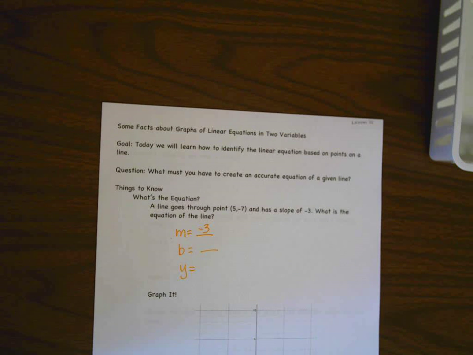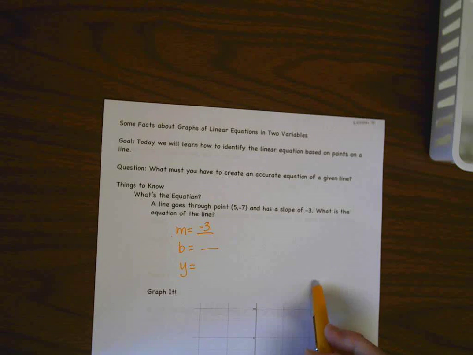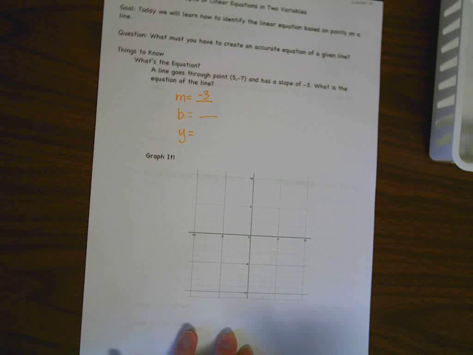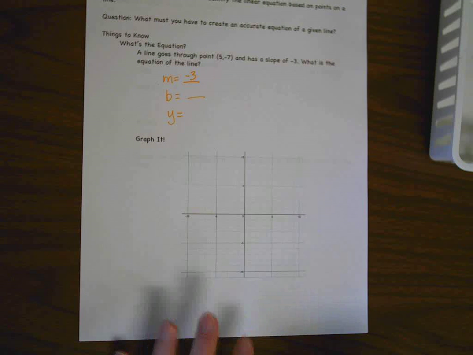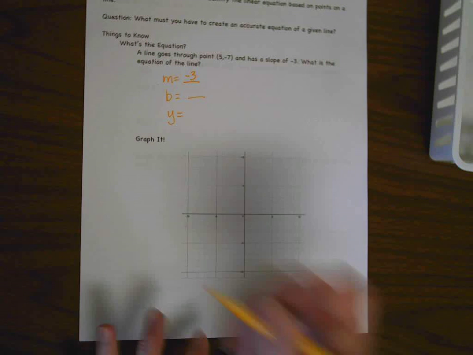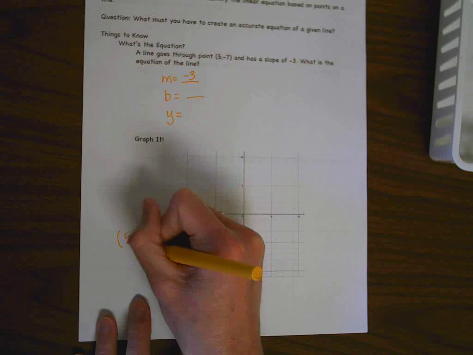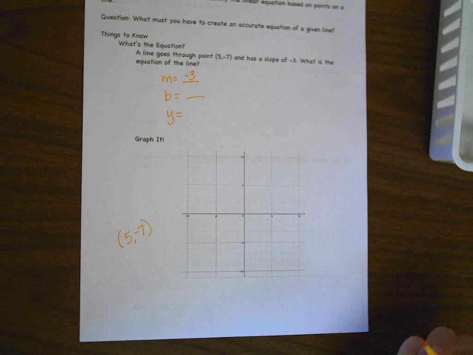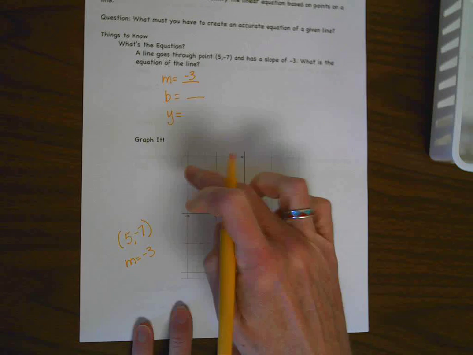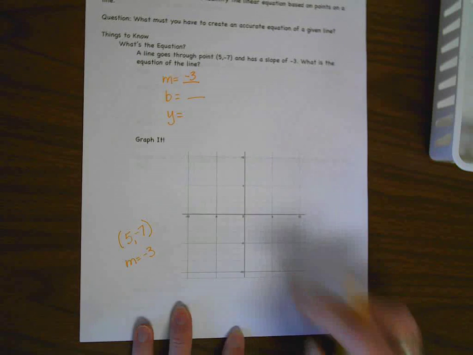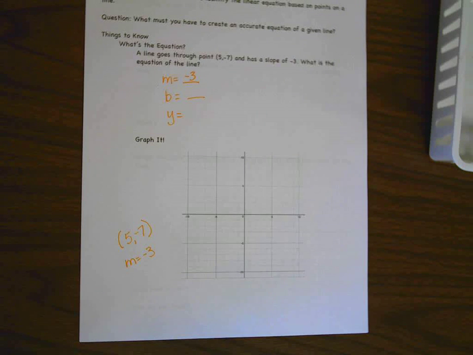So the best suggestion that I can say before you can actually get to the equation is graph it. You can graph with the information that they gave you. The point that they gave us was (5, -7), and they gave us that the slope is -3. So we know our line is going to be going down like this because it's negative. The first thing that I would recommend that you do is plot the point.